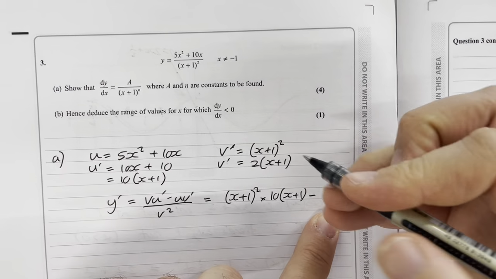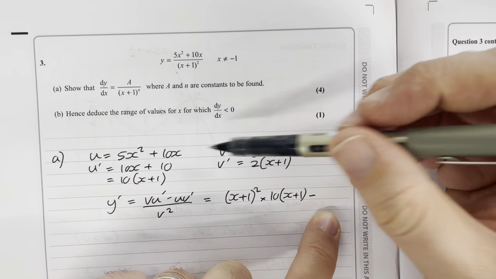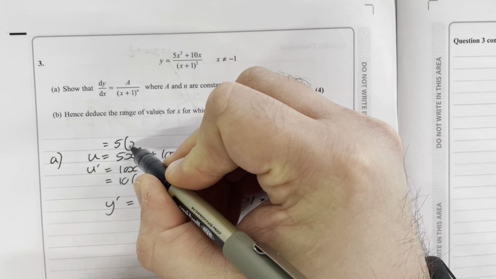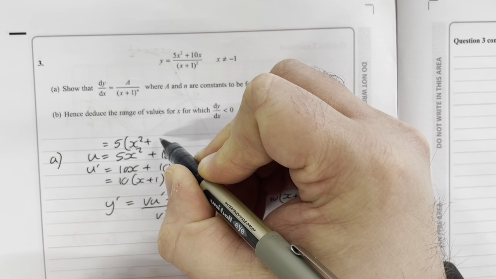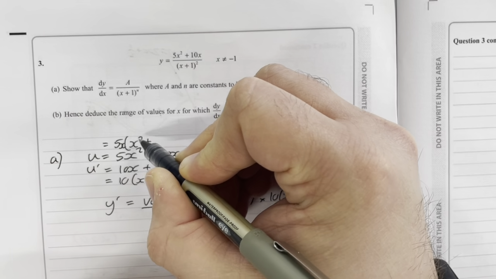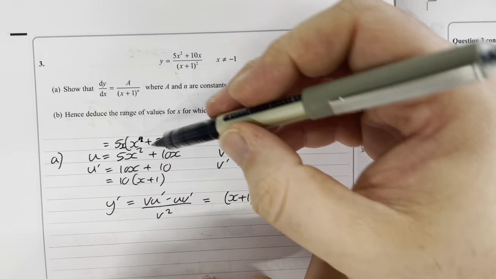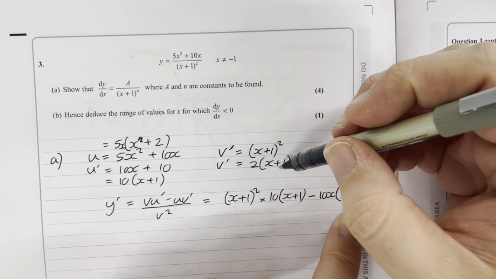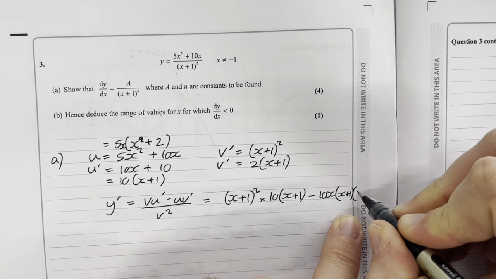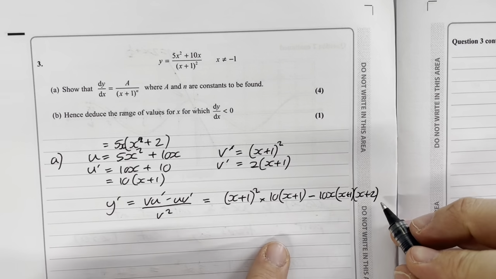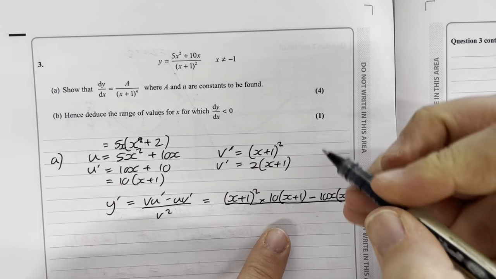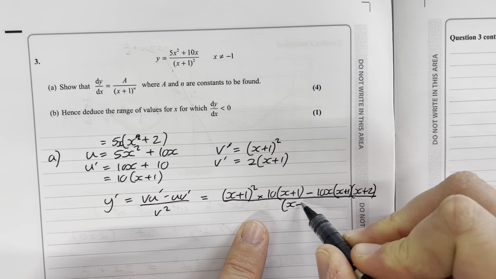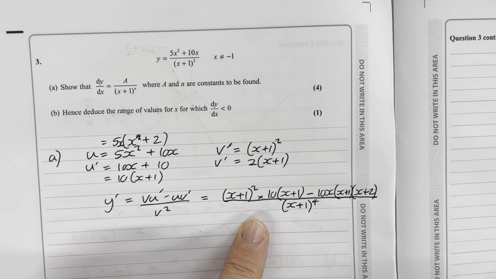And minus uv primed, so it's that times that. Again, I'm going to factorise out something here, so it's going to be 5 into x squared plus, I could take out 5x into x plus 2. So it's going to be 10x times x plus 1 times x plus 2. Okay, shouldn't really write on that area in the actual exam, but it's okay for this illustration. Divided by v squared, so then we're going to square that. So it's going to be x plus 1 squared, which is x plus 1 to the 4.